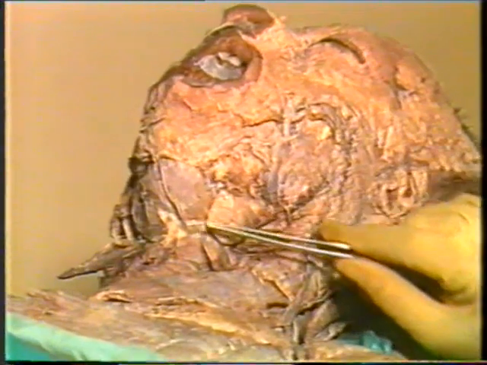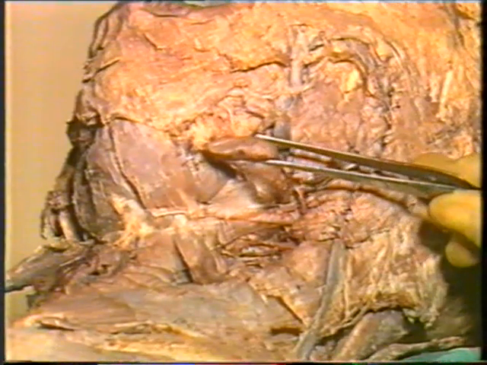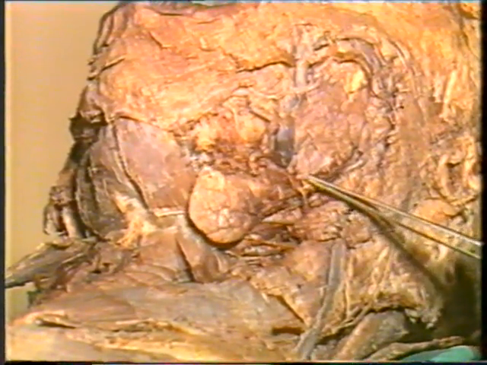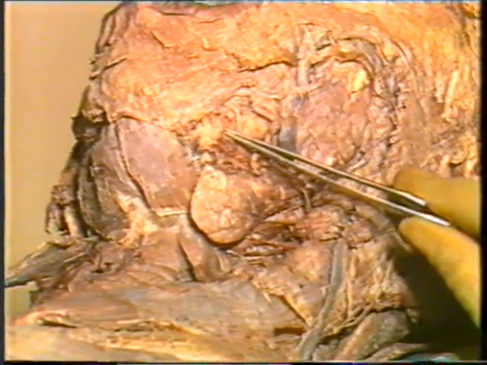This is the submandibular region. This is the submandibular salivary gland occupying the digastric triangle and extending from the angle of the mandible to the level of the mental foramen.